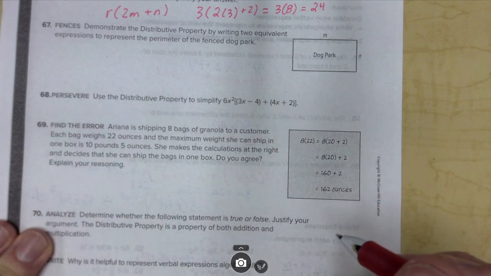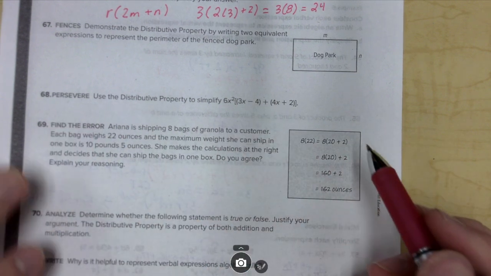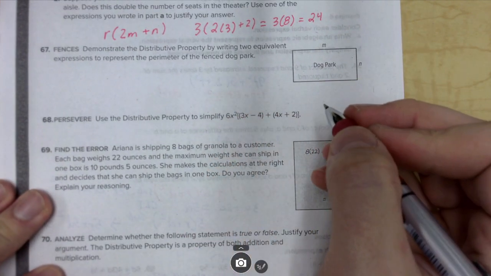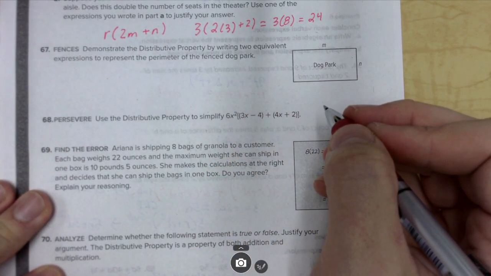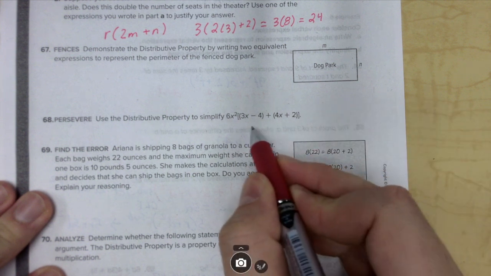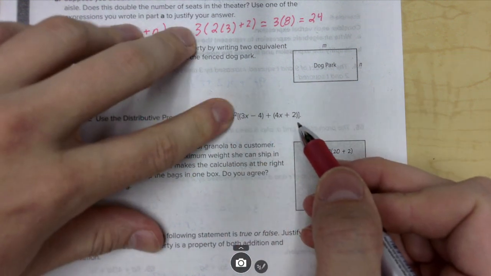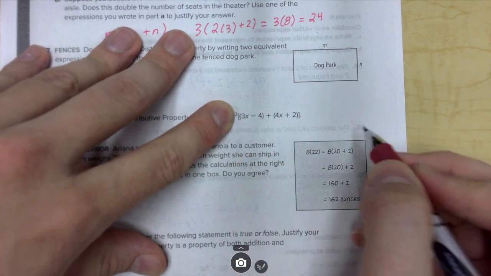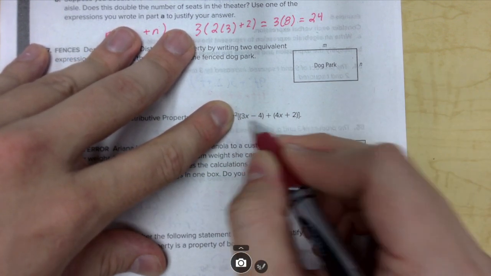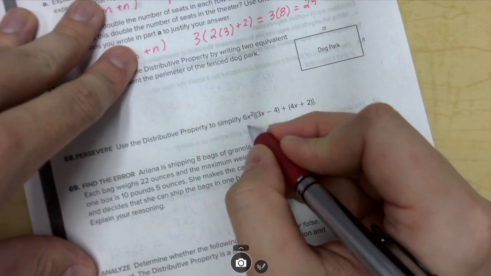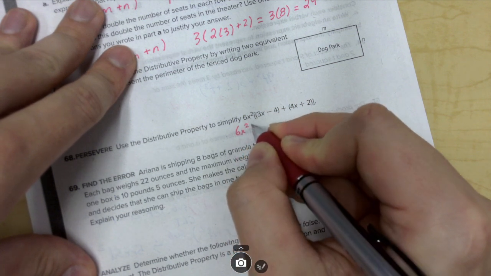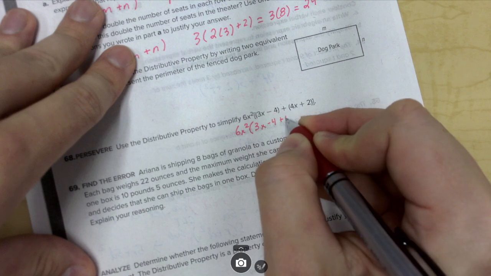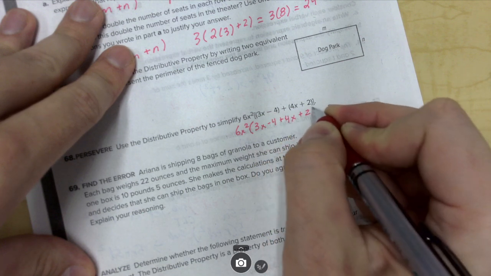Persevere. Use the distributive property to simplify this. Ooh, this is a fun one. Okay. So first things first, we've got to do that super distribute. Well, no, let's not do the super distribution first. Let's save this on the outside. Let's first care about our inside parentheses. We can see that this group of parentheses and these ones don't really do much, so we're going to drop them. So we have 6x squared on the outside, 3x minus 4 plus 4x plus 2.